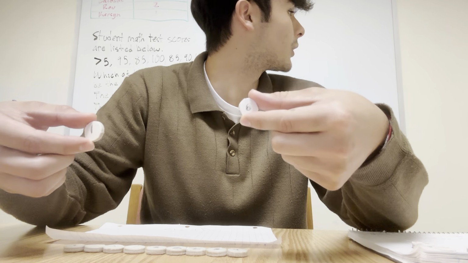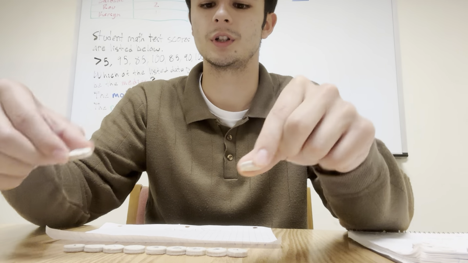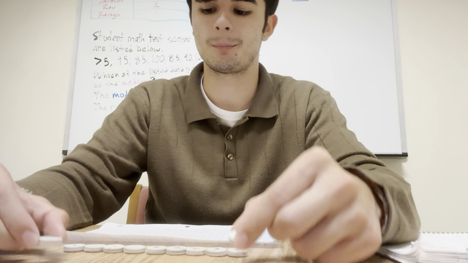We look at our formula back there. The greatest minus the least, 6 minus 1 would equal 5. So our range for this data set would be 5.